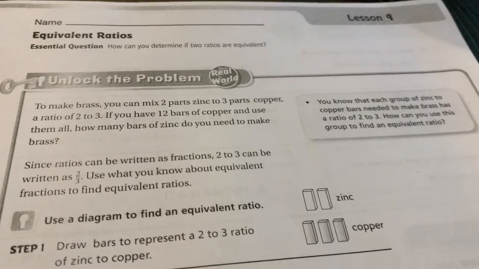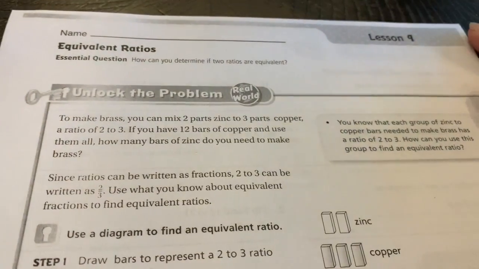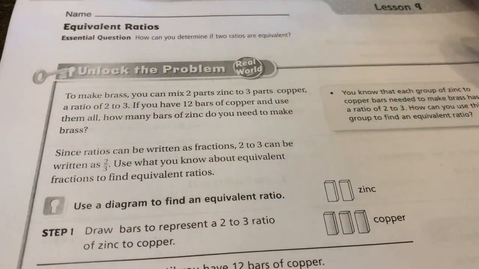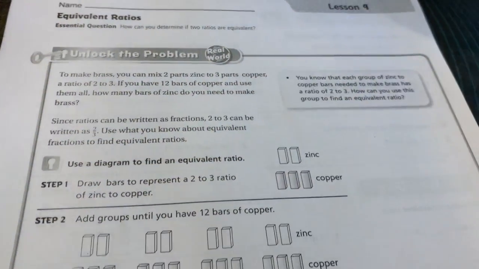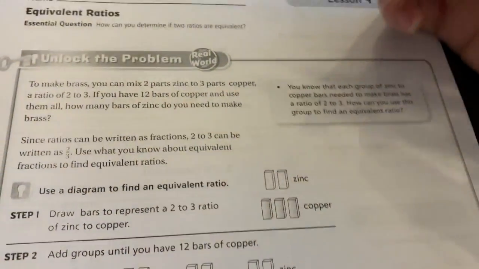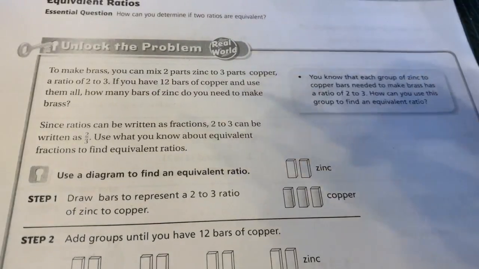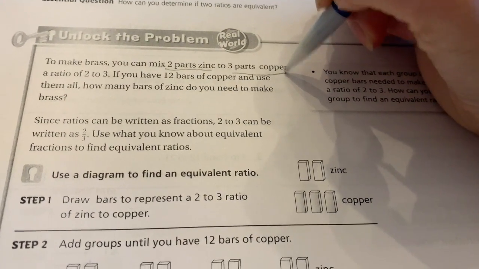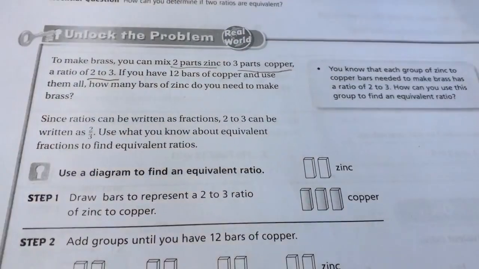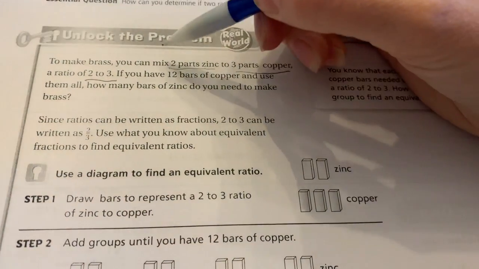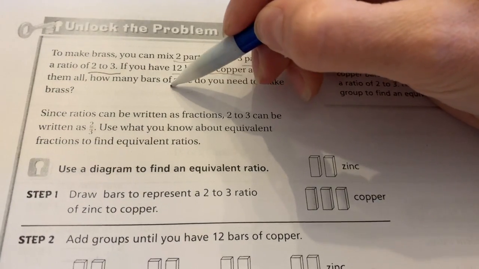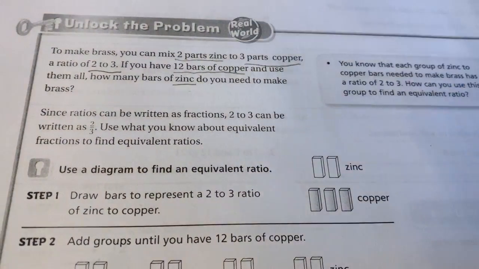So what we're going to do today is talk about how we find and how we determine if two ratios are equivalent. So let's look at the unlock the problem. To make brass, you can mix 2 parts of zinc to 3 parts of copper, which is a ratio of 2 to 3. If you have 12 bars of copper and use them all, how many bars of zinc do you need to make brass?